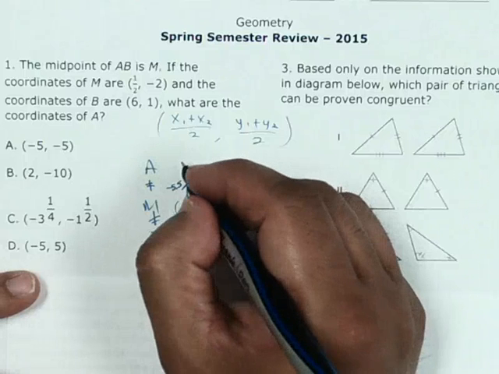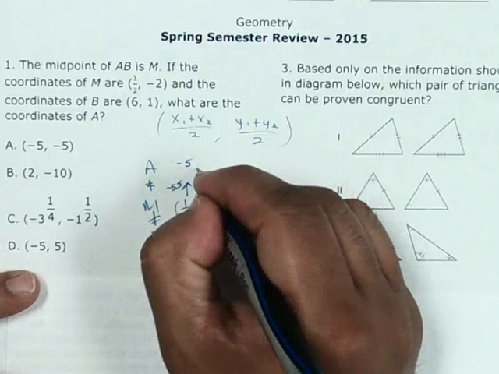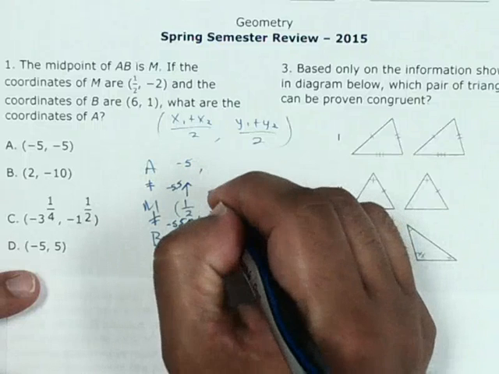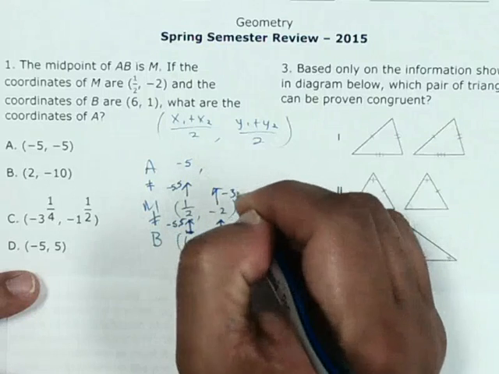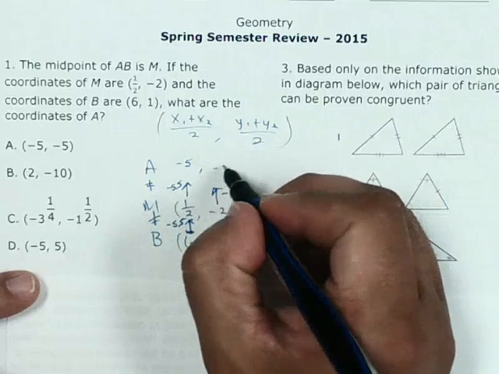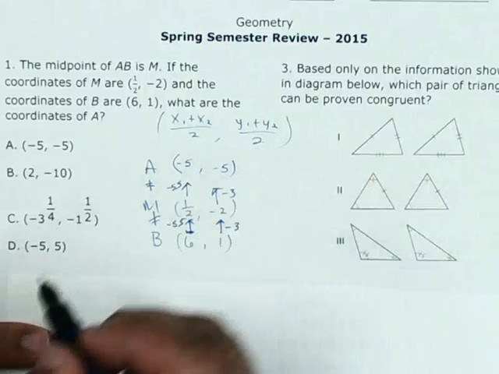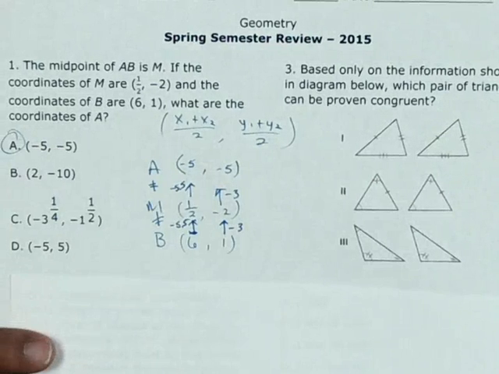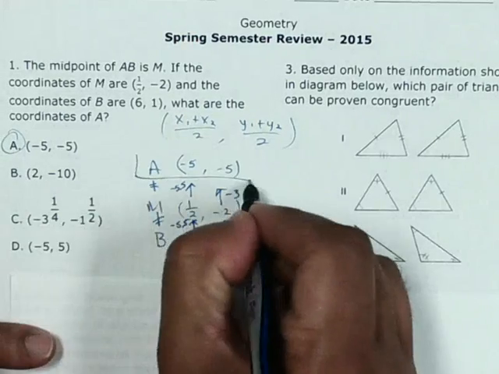So that is going to give me -5. And then if I subtract 3 from -2, that's going to give me -5. So then A would be my answer: (-5, -5) would be the coordinates of A.